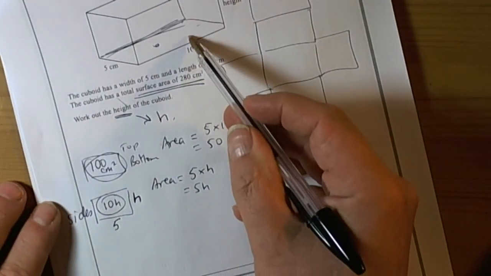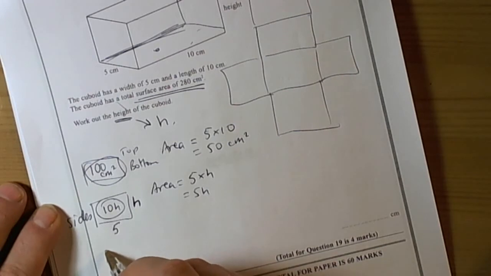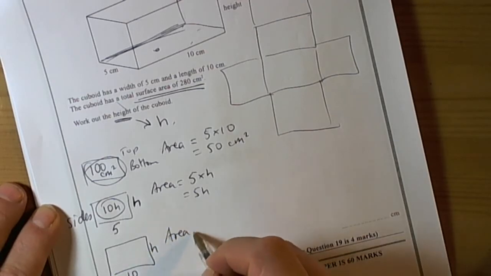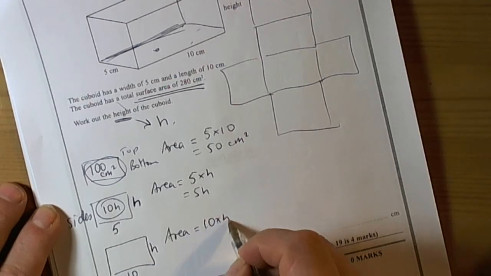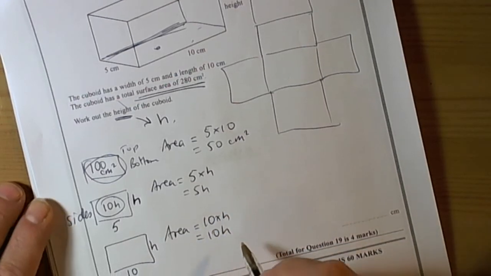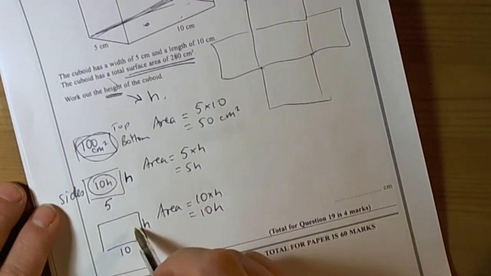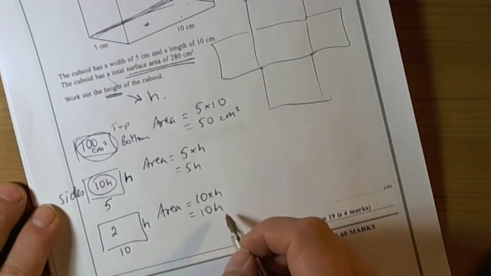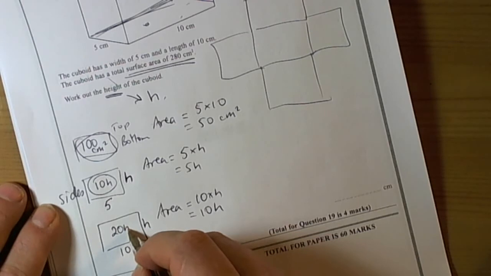We've got the front face and the back face, so if we look at that, it's got a length of 10 and it's got a height of h, so the area is going to equal 10 times h, 10h. There are 2 of those, the front and the back, so the total area will be 20h.